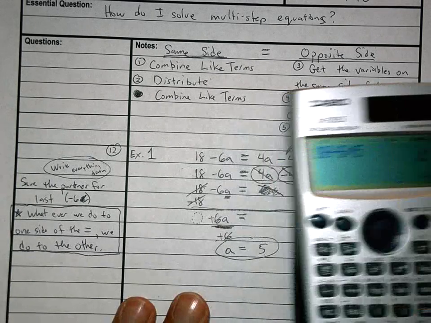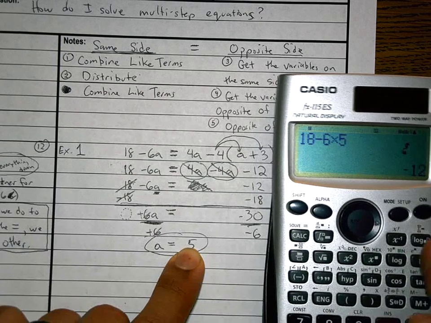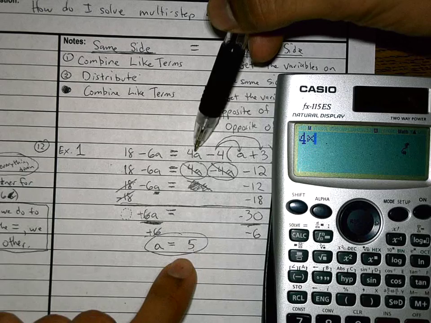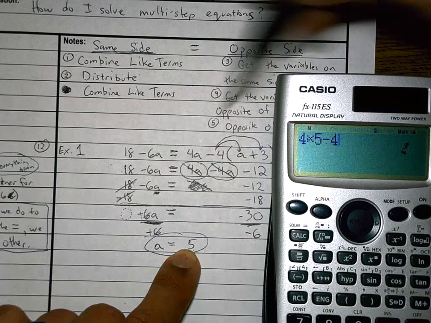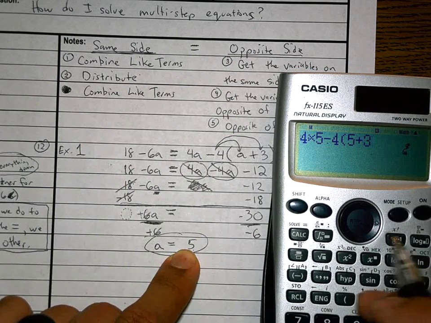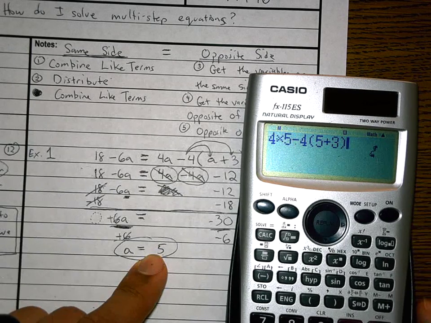I'm going to go over here. I'm going to plug the 5 in here. I'm going to write that in. 4 times A. What was A? 5 minus 4. And guess what? Our calculator actually has a parenthesis button, doesn't it? So I'm going to press the parenthesis. And what was A? Plus 3. And end of parenthesis. What should this be equal to? What did we get on the other side?